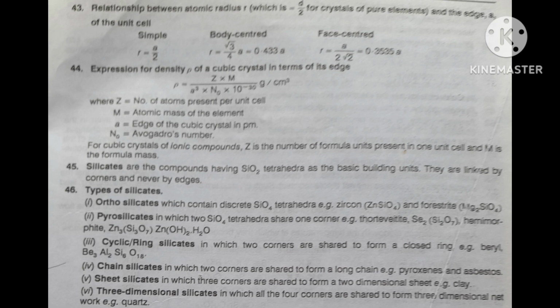Length, breadth and height will also be there, just like a brick: length is there, breadth is there, height is also there. In three-dimensional silicates, all four corners are shared to form a three-dimensional network, meaning length, breadth, height, every direction.